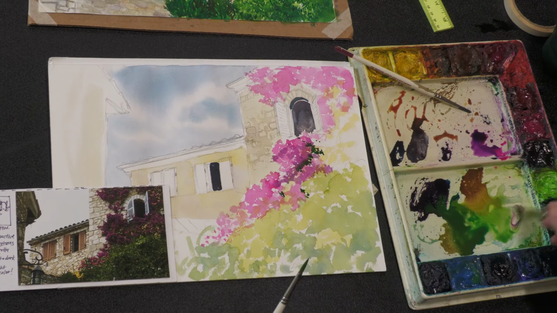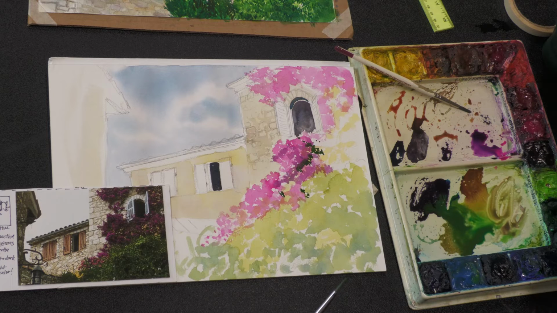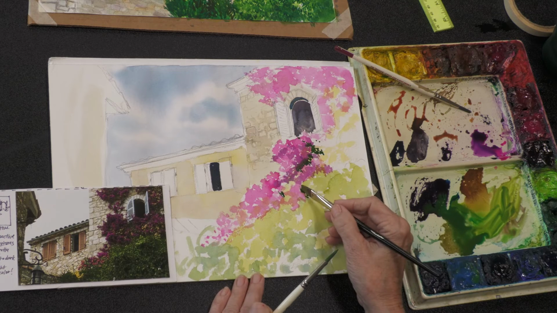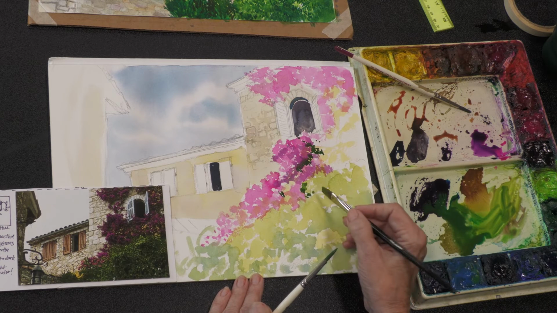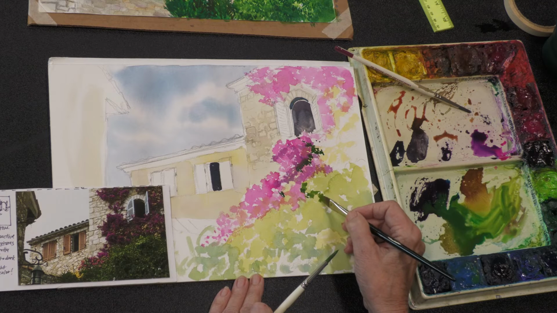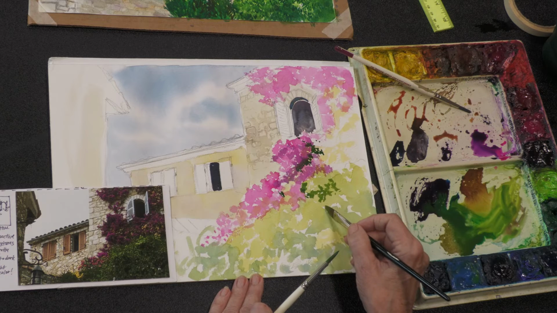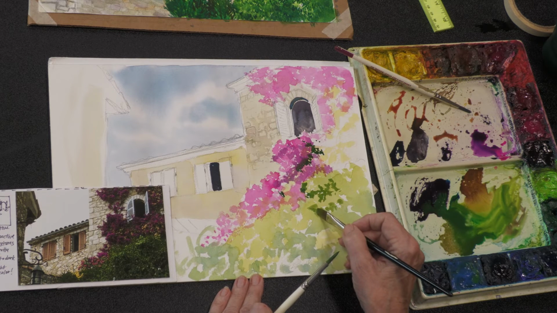I'm kind of jumping without putting my intermediate greens in here. So I want some light greens as well, some middle greens, I'm sorry. So I'm getting awfully dark too fast. I want to have 3 or 4 different values of green as I move through this foliage.